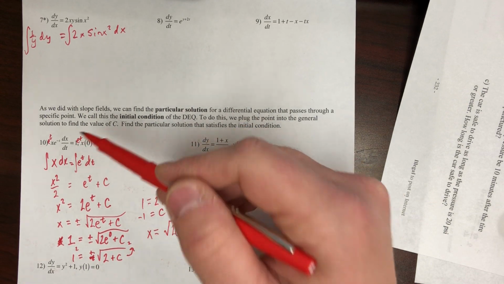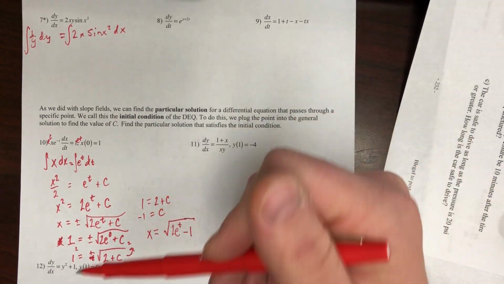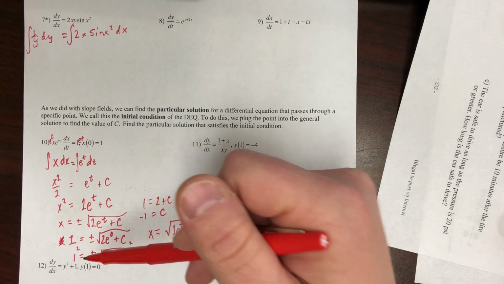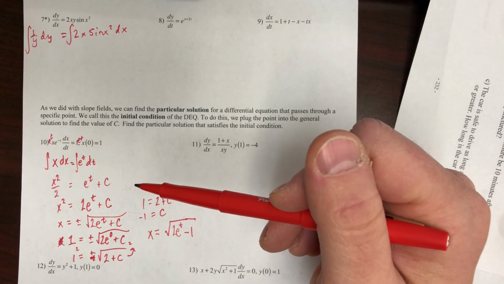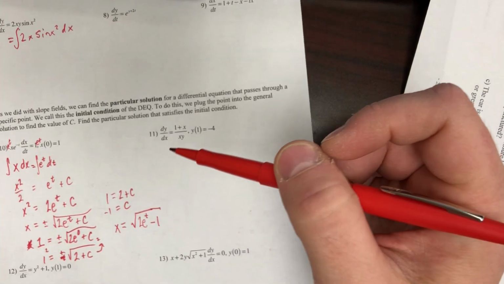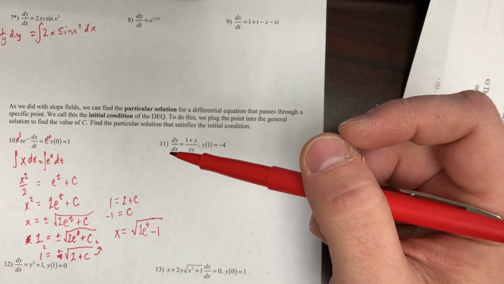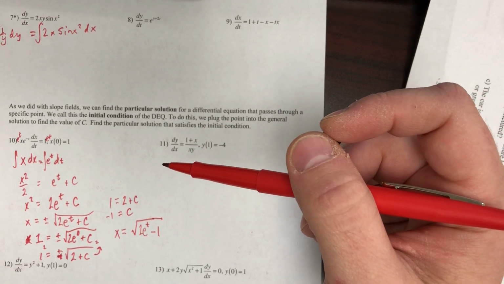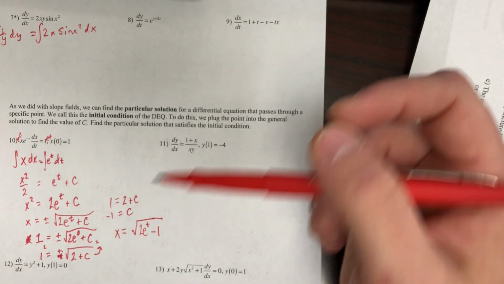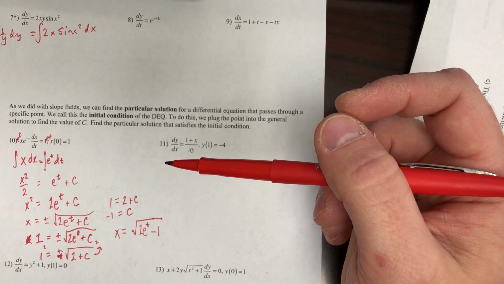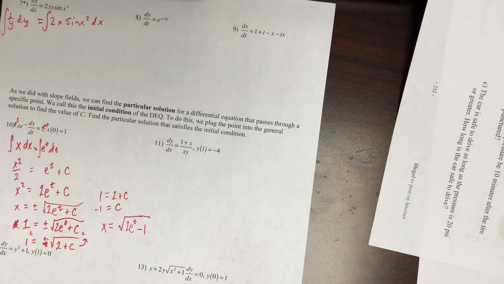If x of 0 had been negative 1, then we would use the negative square root here. We have to make that decision based on what our initial condition is. So that's the basic idea. I'll do the next one. The next one gets fun. It's fine.